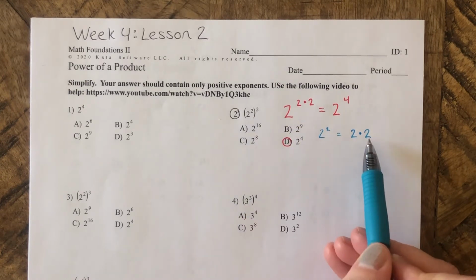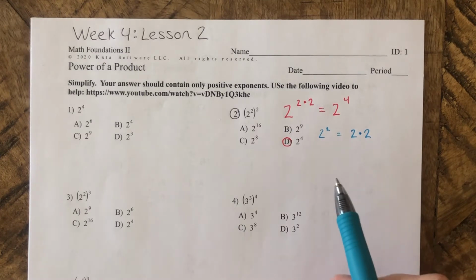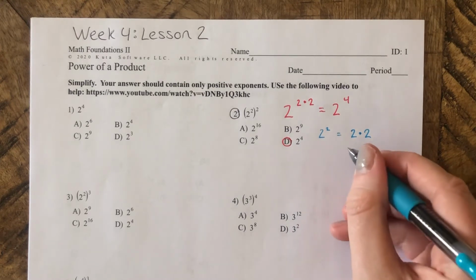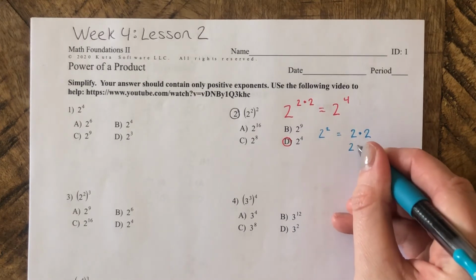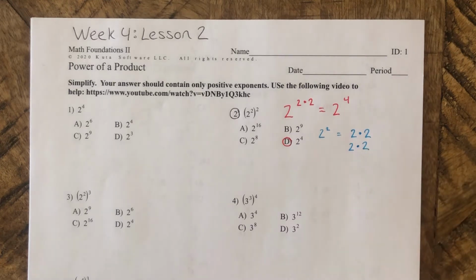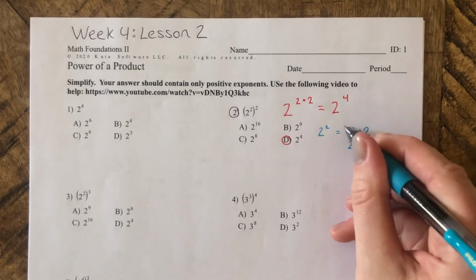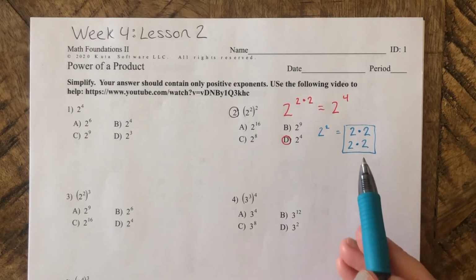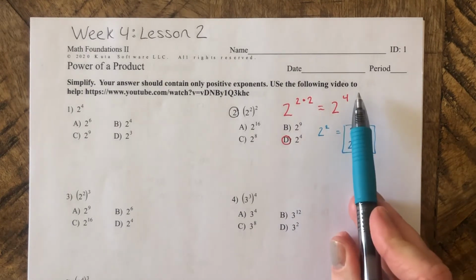Meaning, what is 2 times 2 multiplied by itself twice? Well, 1 is 2 times 2, and to get the twice, we have another 2 times 2. And we would see that it would end up with a total of 4 2s, 2 to the 4th.